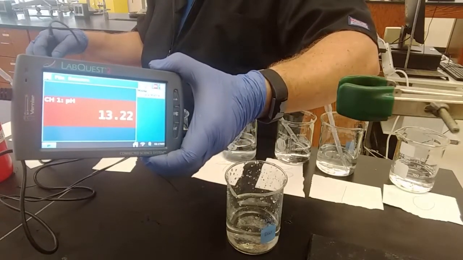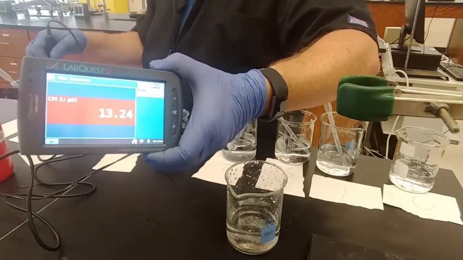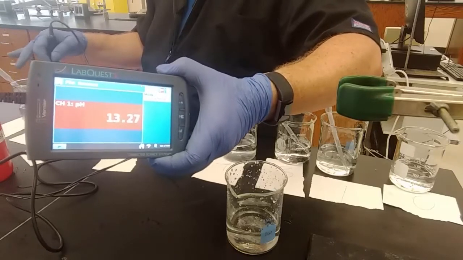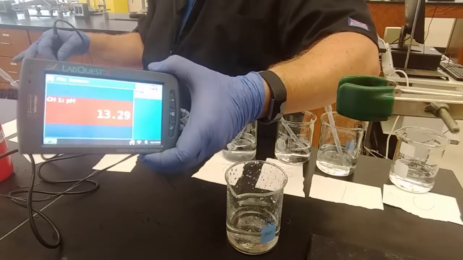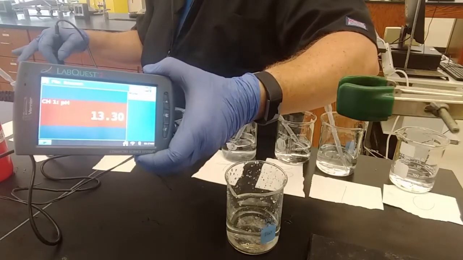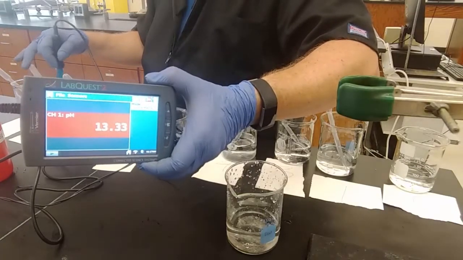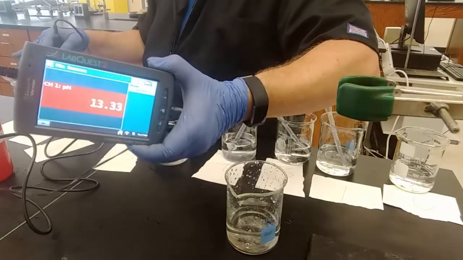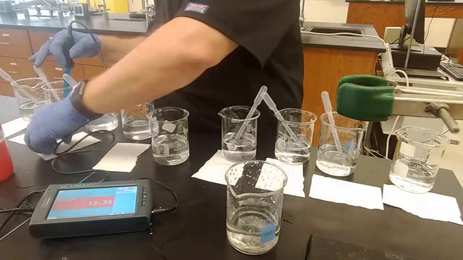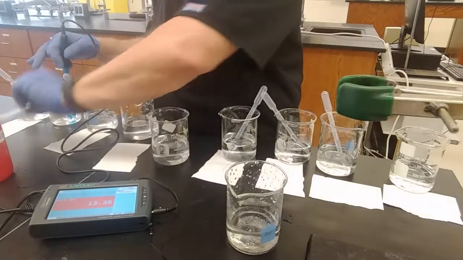90 milliliters of water, 10 milliliters of pH 14 base. But let's check the 14 and see where it is. Again, the meter might be miscalibrated, and our water certainly seems to be off. 13.31, let's say. 13.33. How about? Yeah, 13.33. We're expecting 13. We got a 13.33.